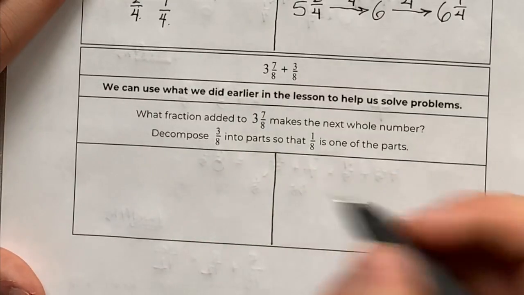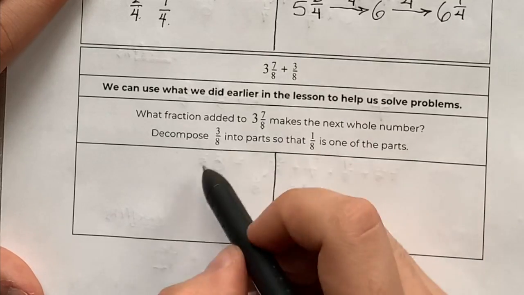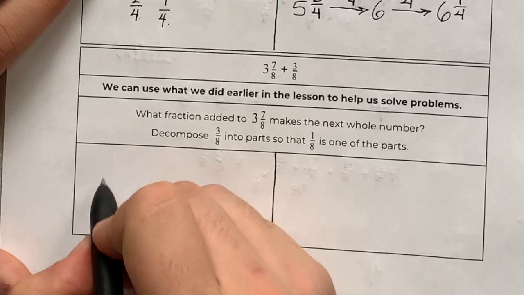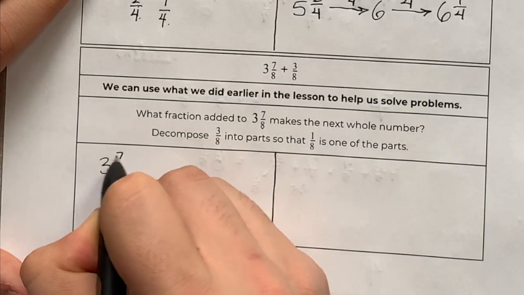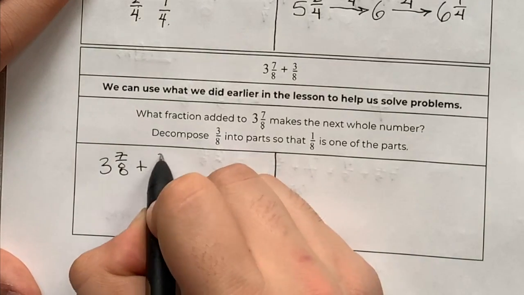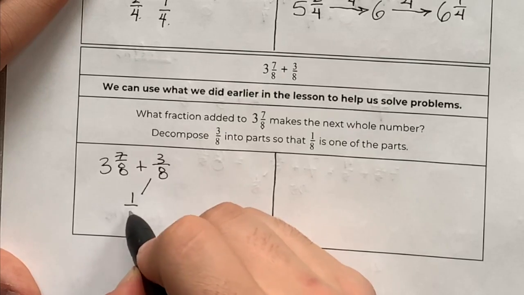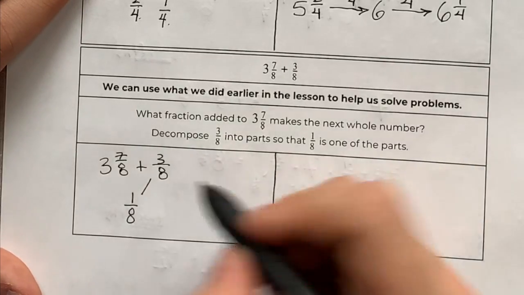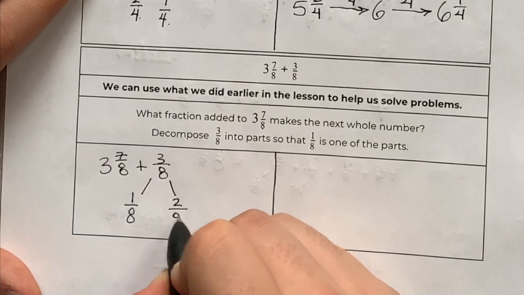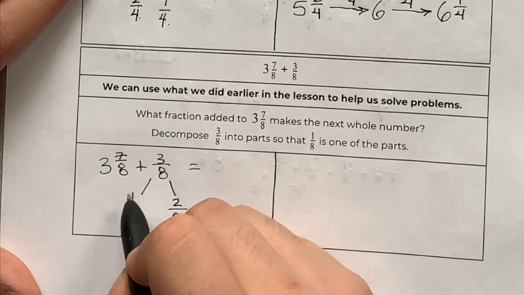So the fraction, I think to myself, what do I need to get 7/8 to be 8/8 out of the 3/8? Well, I need 1/8. So to show that, I have 3 7/8 plus 3/8. On this side, I'm decomposing and pulling out the number I need to make 7/8 8/8. So if I add 1 to 7, I get 8/8. On this side, I'm putting my leftovers. 7/8 plus 1/8 is 1.